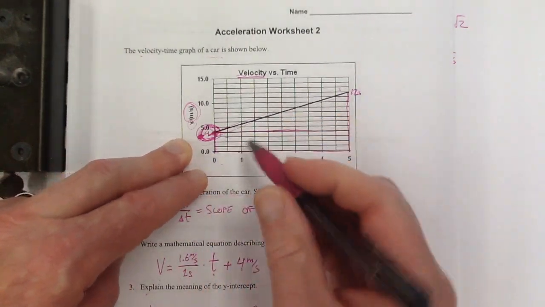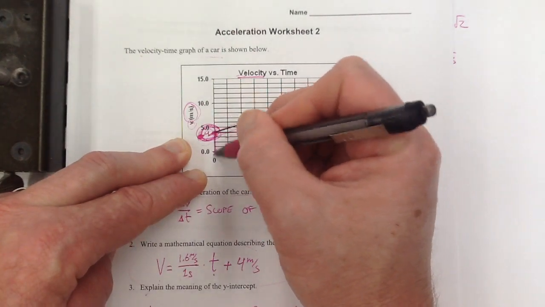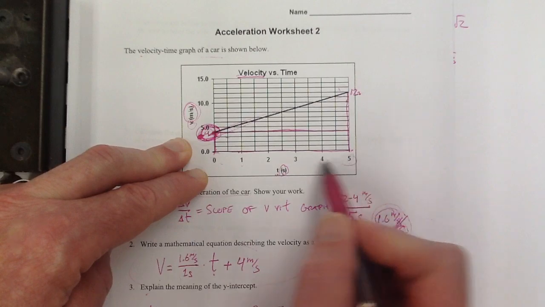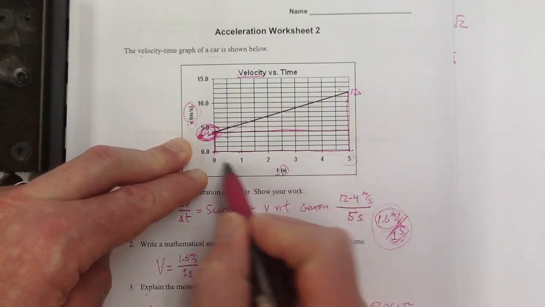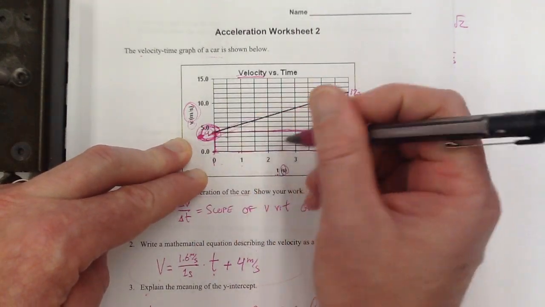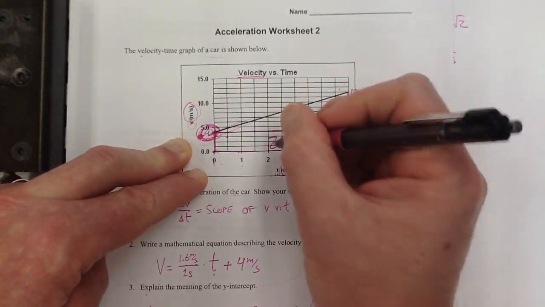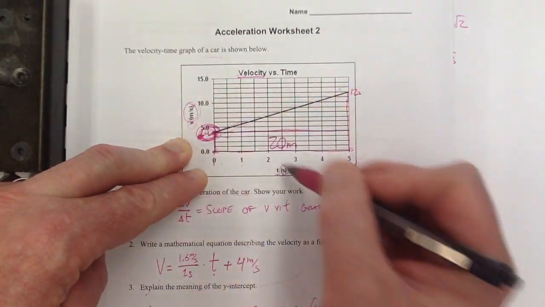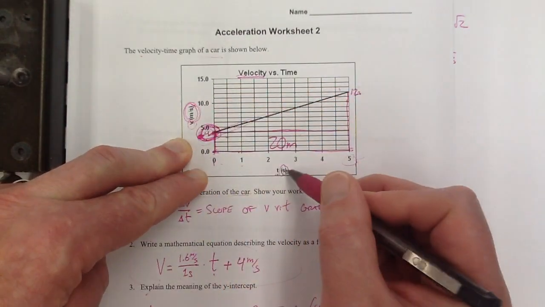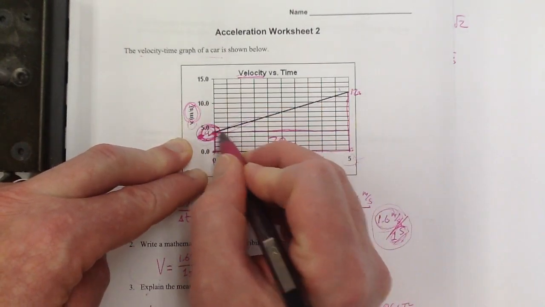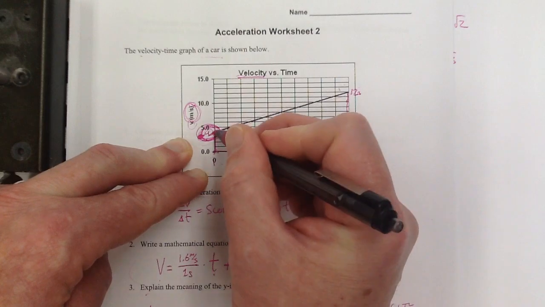Okay, so what's the area of this rectangle? It's 4 units high and 5 units across, right? Make sure you look at the scale and don't count boxes. This is 0 to 5, so there's 5 across, 4 up. So that is 20. And the units of area, I'm multiplying length times width, it's meters per second times seconds. So the seconds cancel and I get meters, which is good because I'm looking for the displacement.